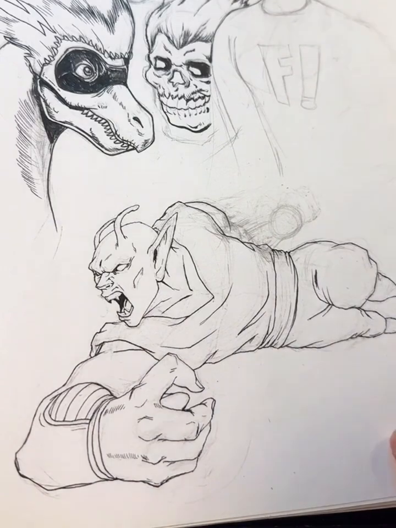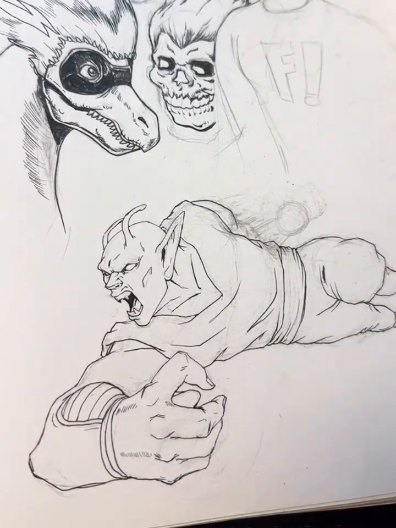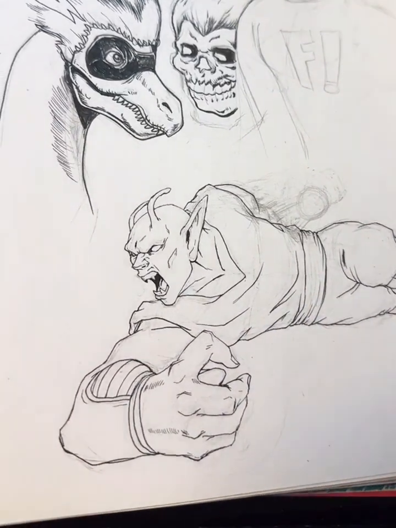I kind of took a break. I just needed a break for a little bit, but I'm back. So, right off the bat, we're talking about Piccolo right here in foreshortening.